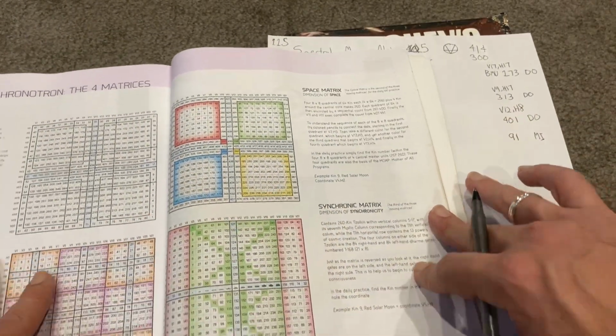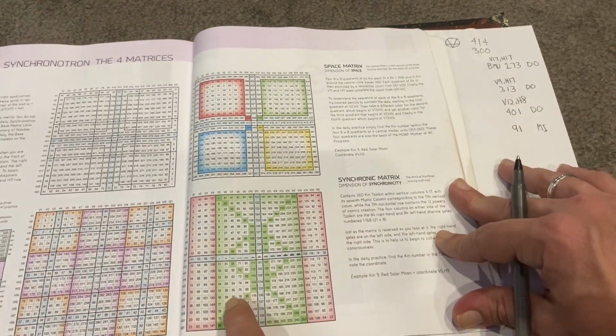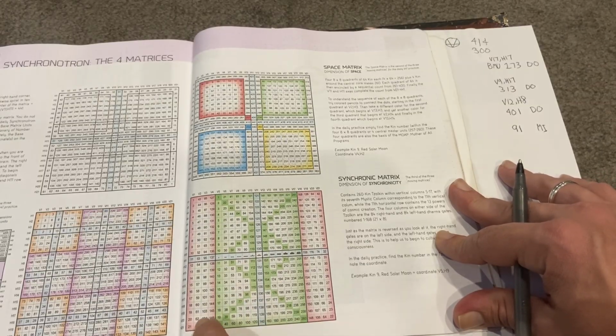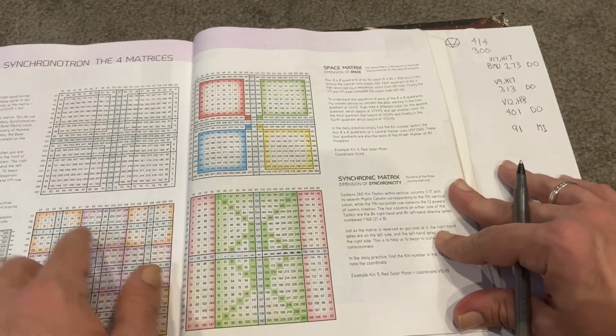So kin 35 here is right over there, and that is BMU 351. 1, 2, 3, 4, 5, 6.